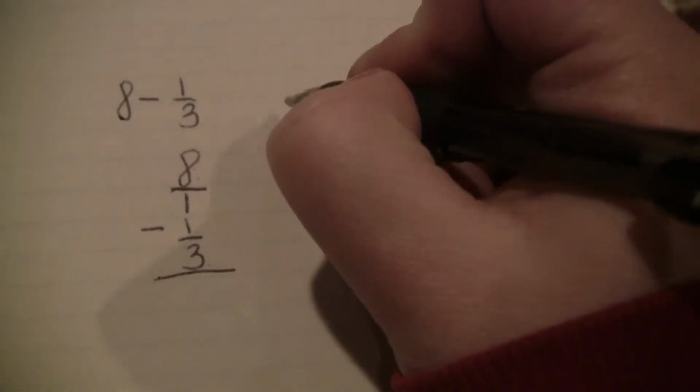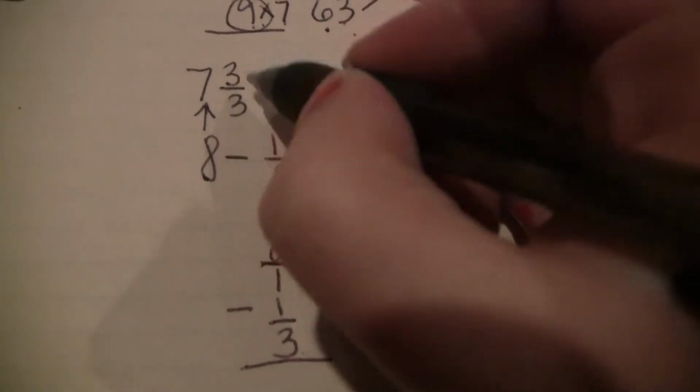So some students have taken it as, well, another way of saying 8 could be 7 and 3 out of 3. Because then I would be able to subtract 1/3 from the 3 out of 3 part. Because 3 out of 3 is just that 1 that the 7 is missing from the 8. That seems to be a little more challenging for students to understand than just putting a whole number over 1.